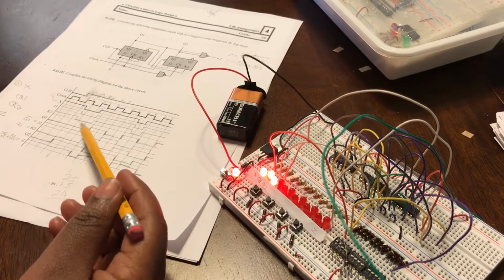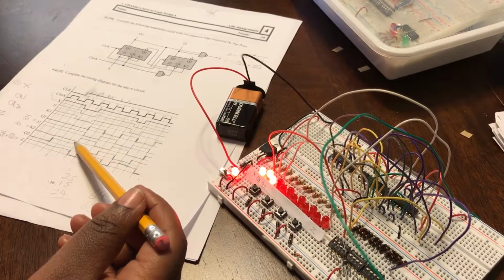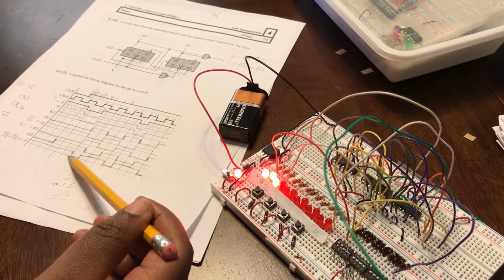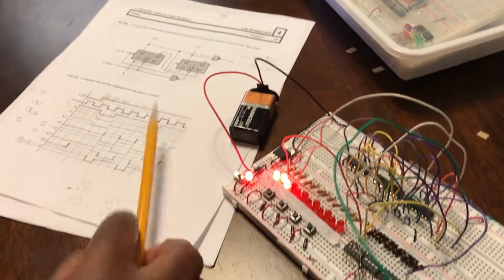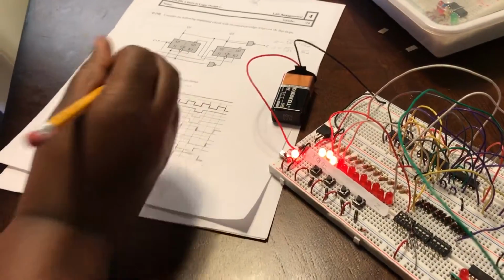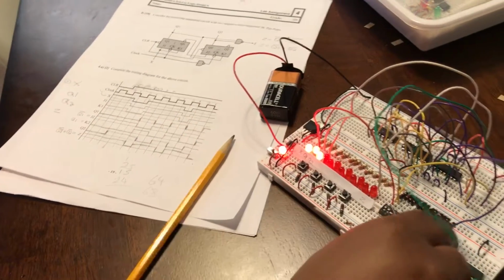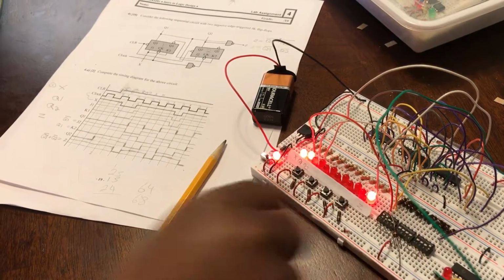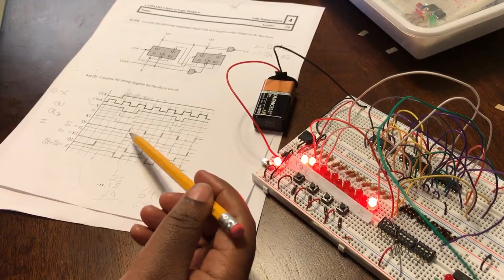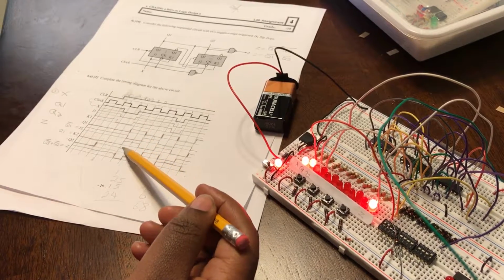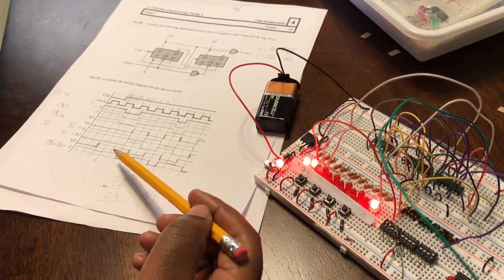Okay, so at 1, Q1 goes to 1, Q2 remains at 1, and Z goes to 0. Okay, I'm going to go ahead and clock at 2. At 2, Q1 remains at 1, Q2 goes to 0, and Z goes to 1.